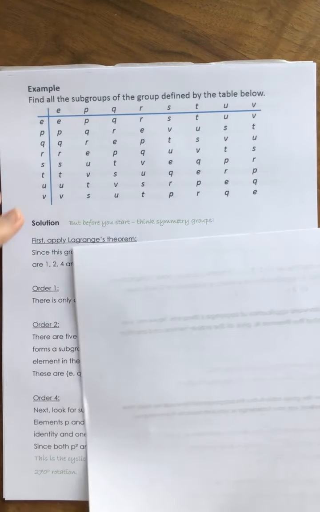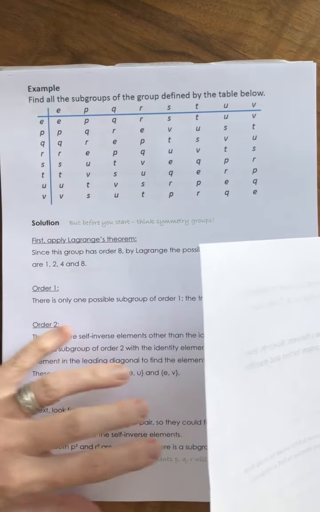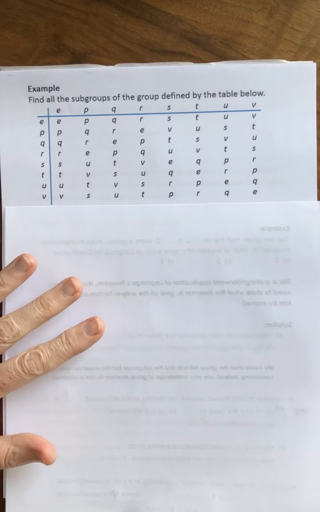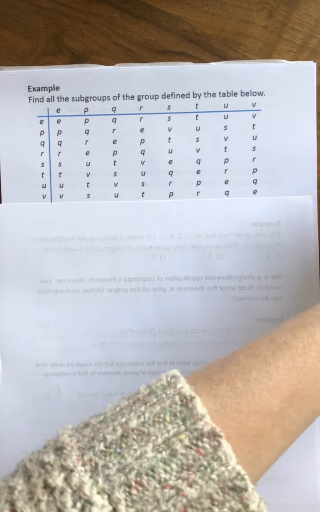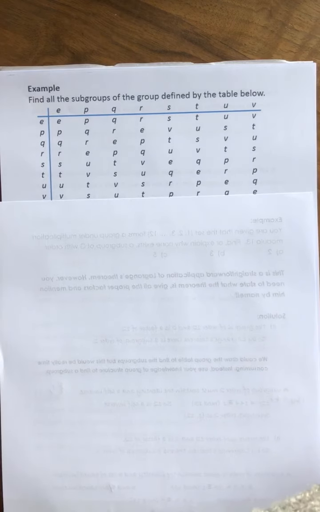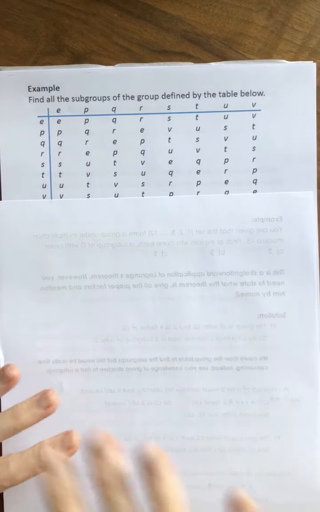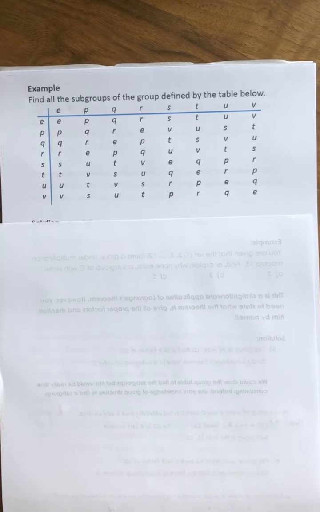Okay, so moving on. What I've done here is I've got an awful lot of words. All of these words are trying to help you go through my thought process, because sometimes when we've got really big groups, it can be hard to spot what the subgroups are. So here I've got a group. This group has 8 elements in. I know a little bit about things with 8 elements.